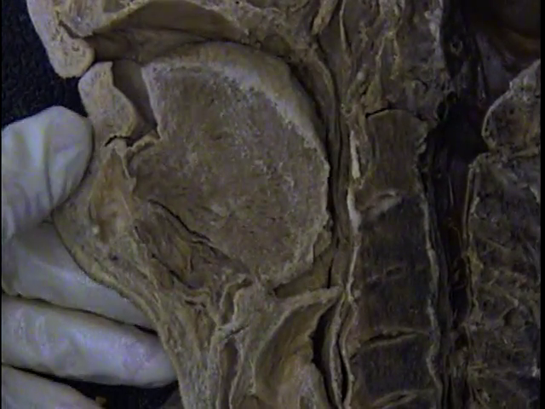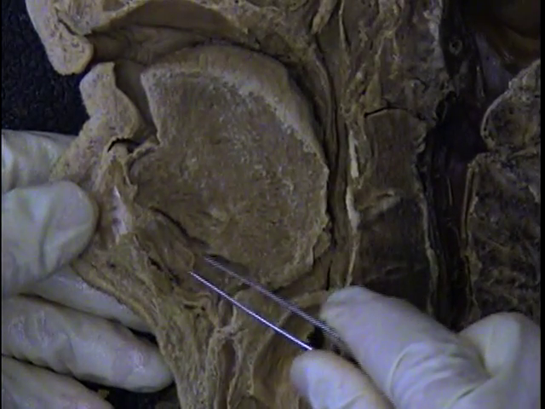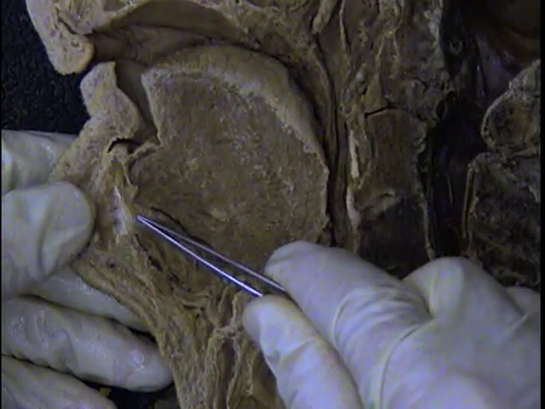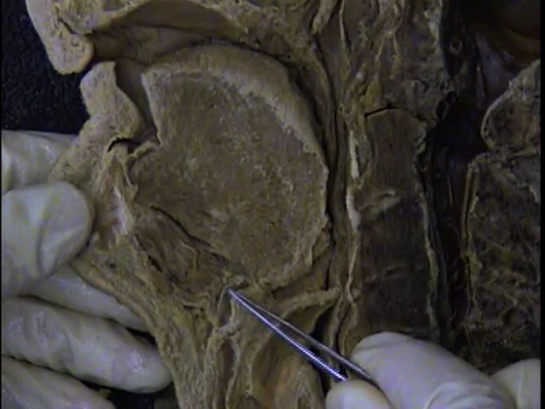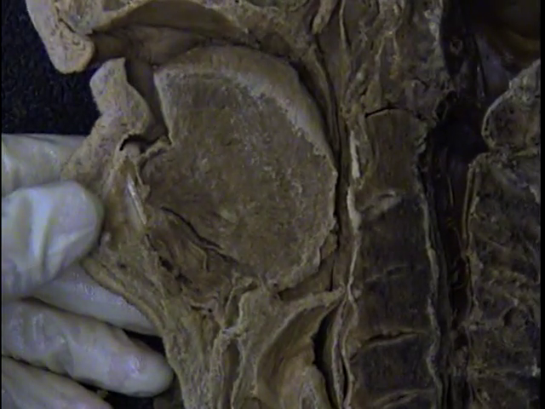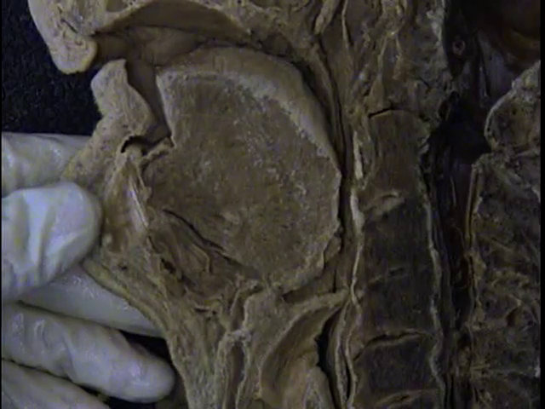The other two muscles that are the suprahyoid muscles, one is this muscle here. It's the geniohyoid. Goes from the inferior genial spines into the hyoid bone. The geniohyoid is innervated by cervical spinal nerve number 1.